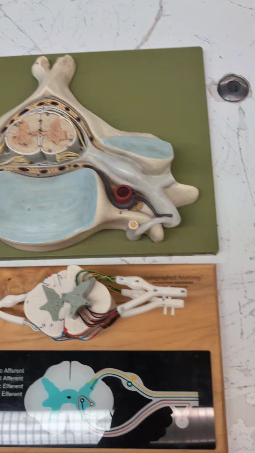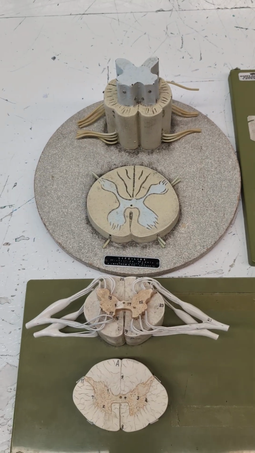So that is the spinal cord and related structures.